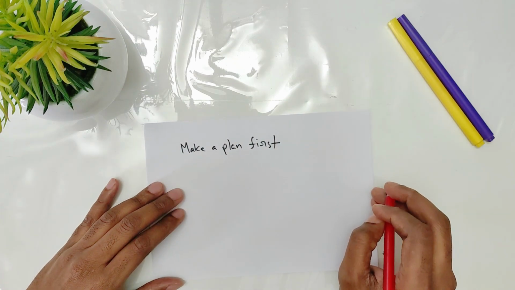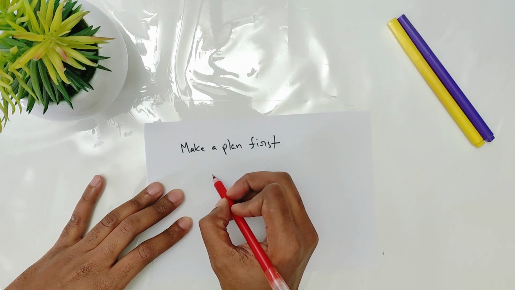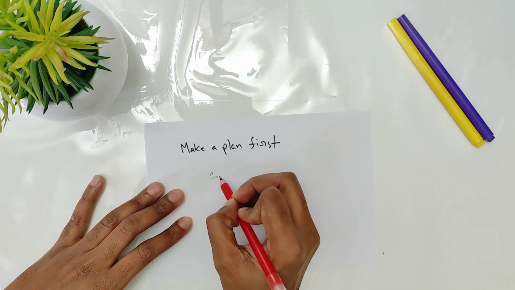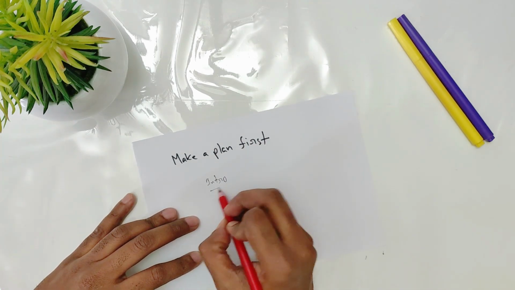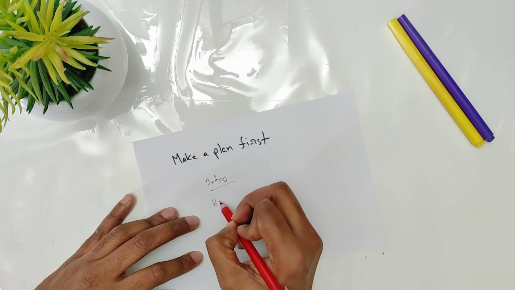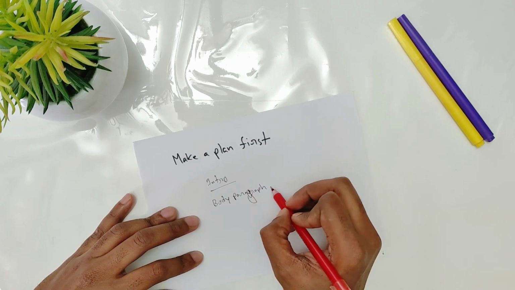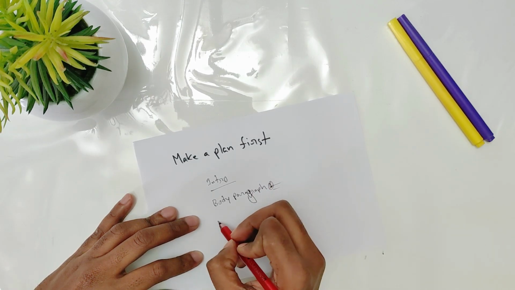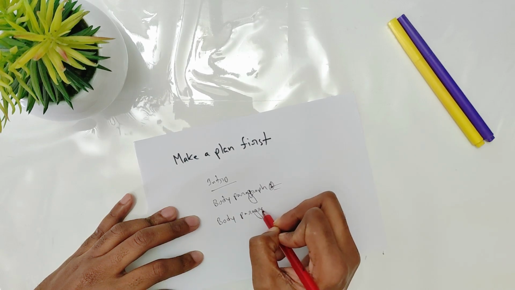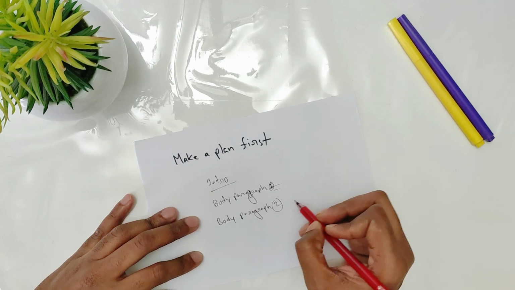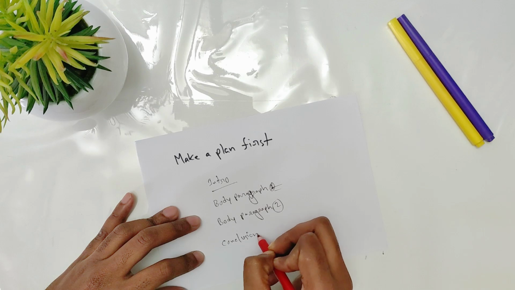So what does it involve? Making a plan involves thinking about how you will frame the intro, what will go in the intro, and then your body paragraph 1, and then body paragraph 2, and then your conclusion.